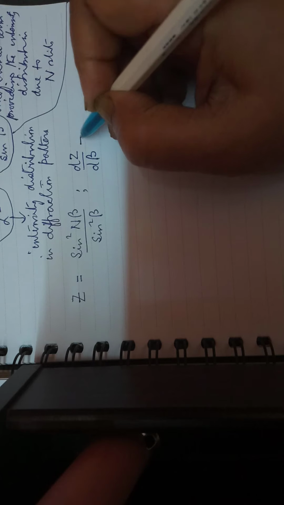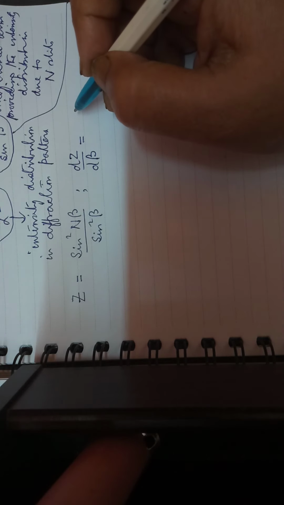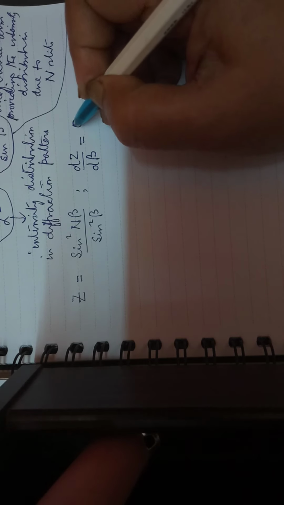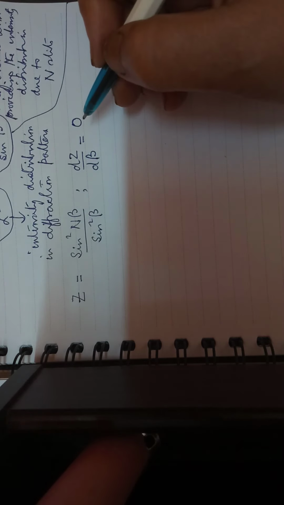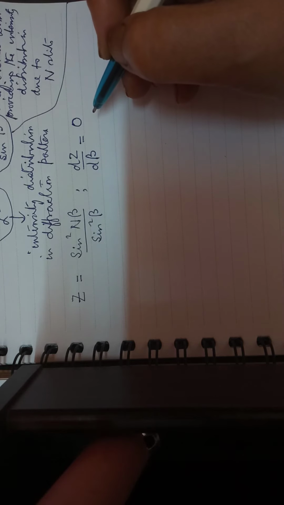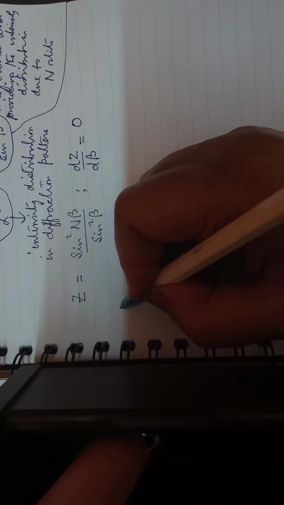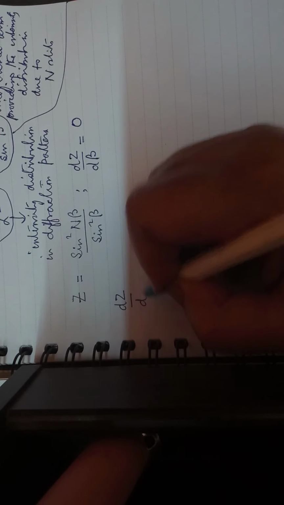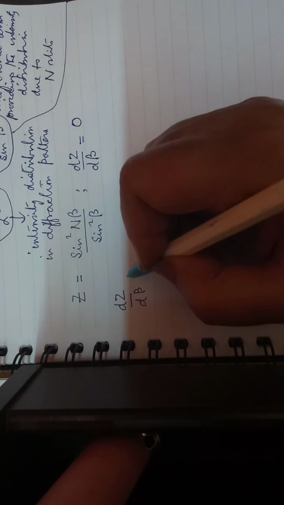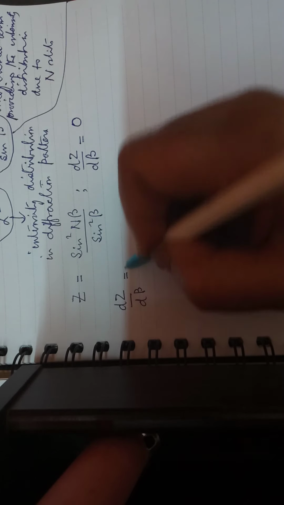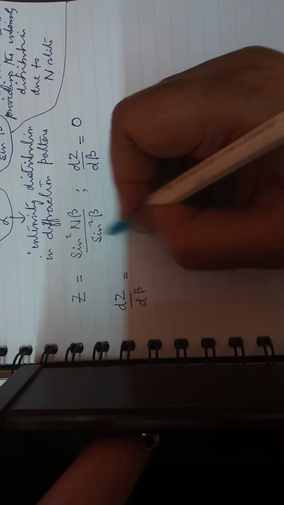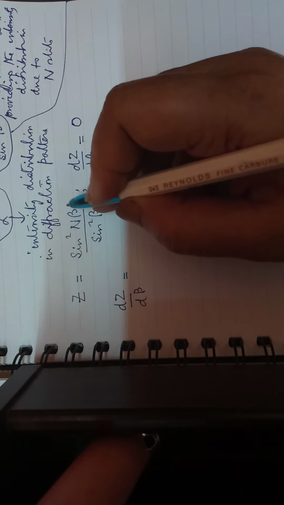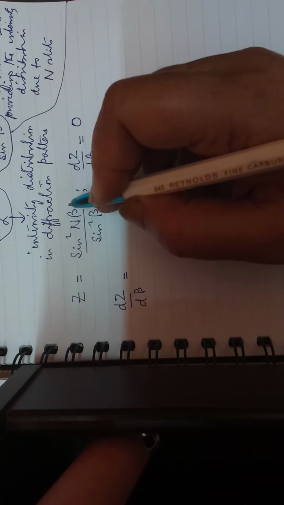If we put the first differential coefficient of z equal to 0, then the intensities of maxima and minima can be obtained. So if we put dz d beta equal to 0, what is dz d beta? You keep the first term constant and differentiate the second term.